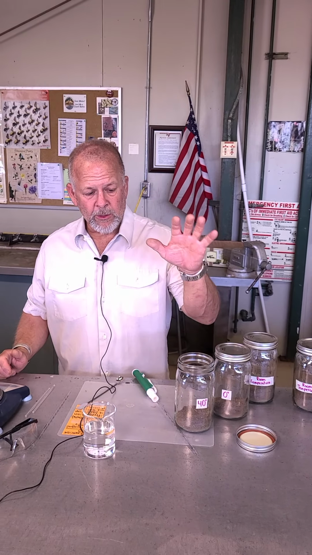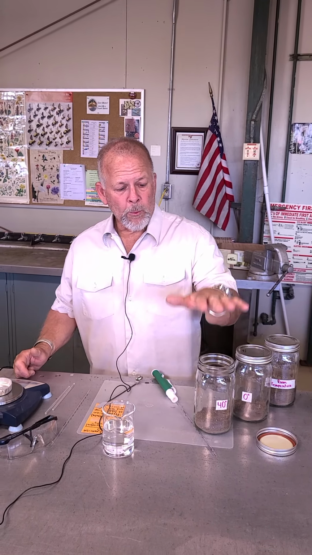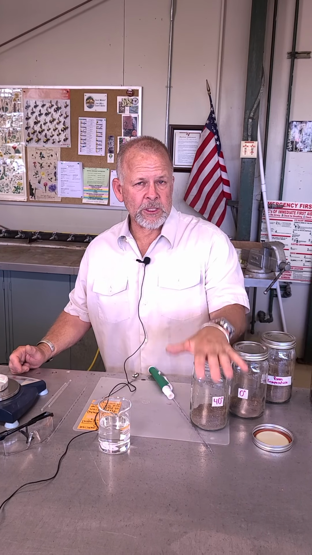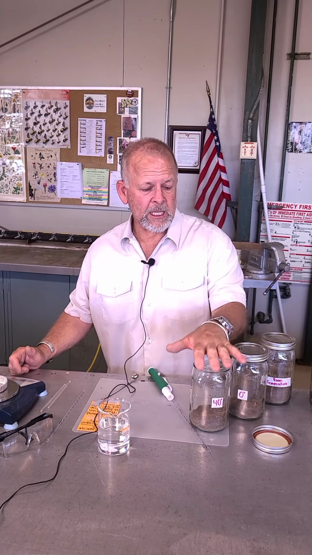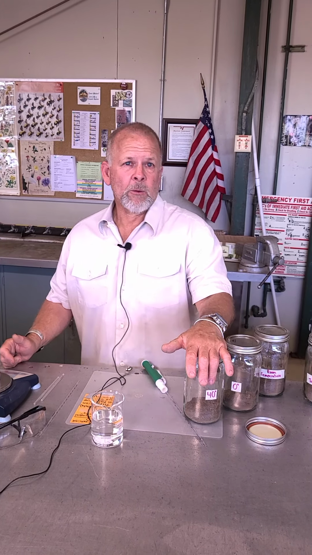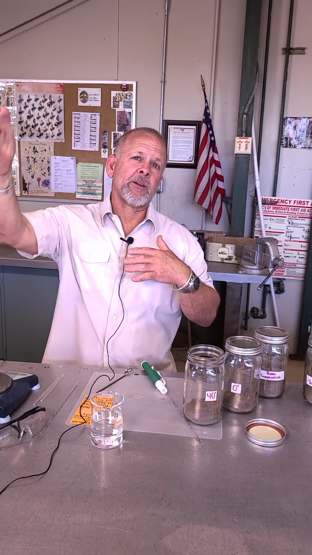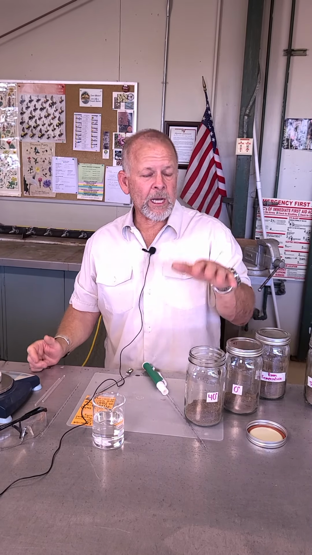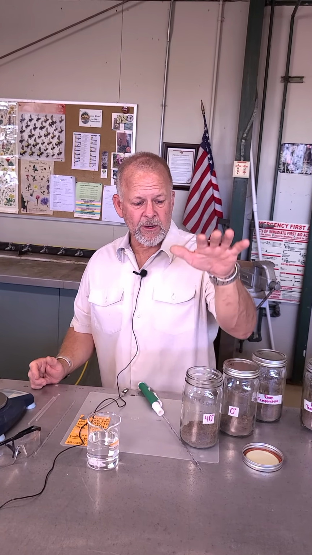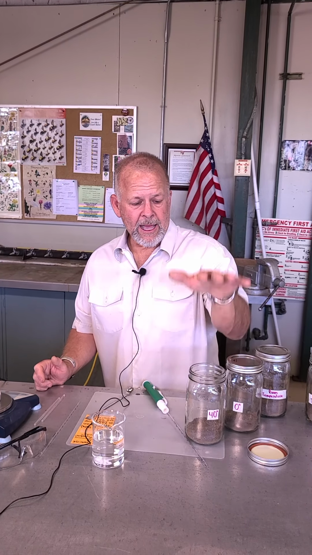The variable that we're going to test here is temperature. We know that the microorganisms are going to consume whatever carbon is in here. The soils are all the same, and they're going to respire. They're going to breathe out, if you will, carbon dioxide. If you remember from lecture, we have this exchange of carbon dioxide and oxygen between the soil atmosphere and the atmosphere that we're in. So we're going to measure that outpouring of carbon dioxide from the soil into the atmosphere by creating our own little microcosms here. These are our own little worlds that we can control.